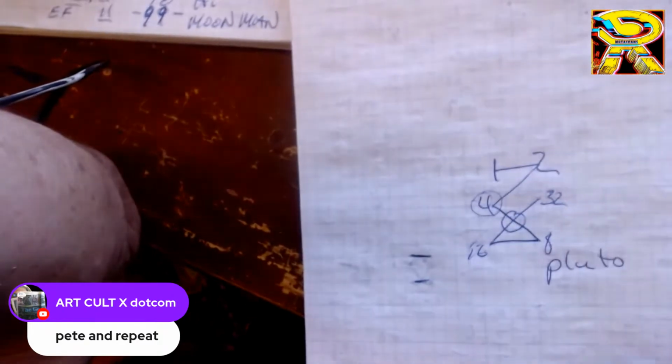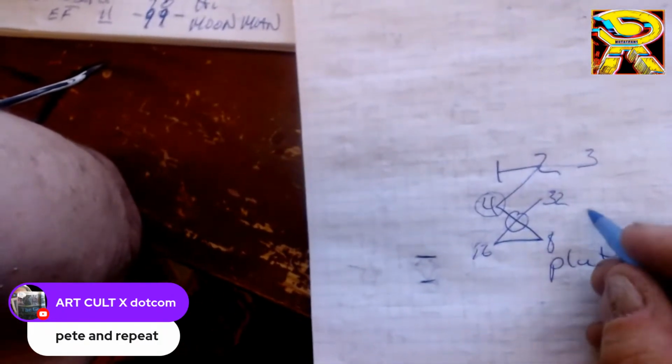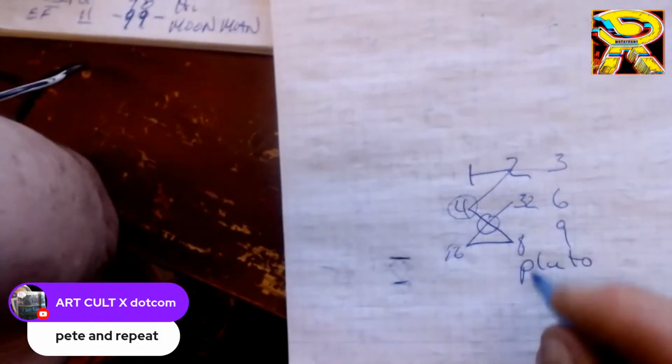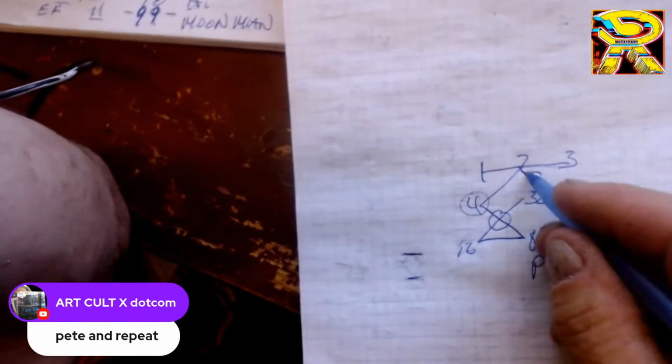It's the mirror. Okay. If I did this again, I would be starting at 3, and I would add in 6, and I would add in 9. Those are my only missing pieces.